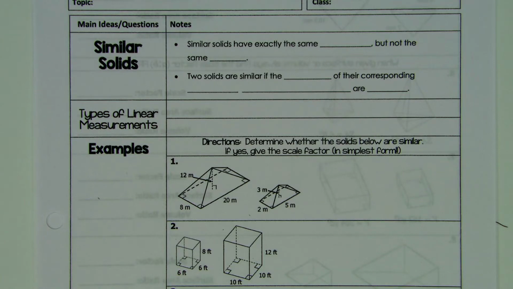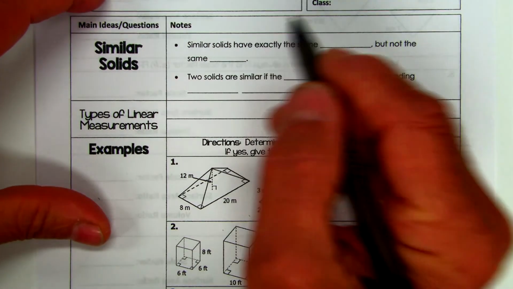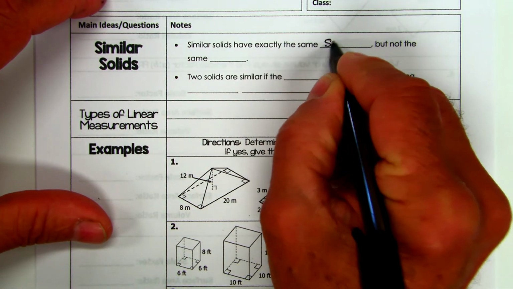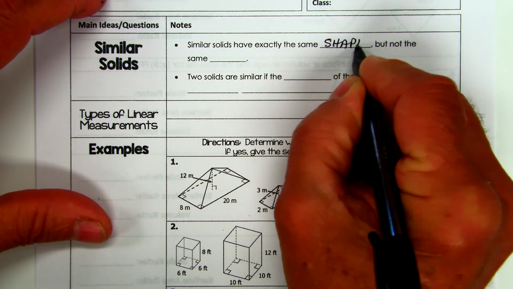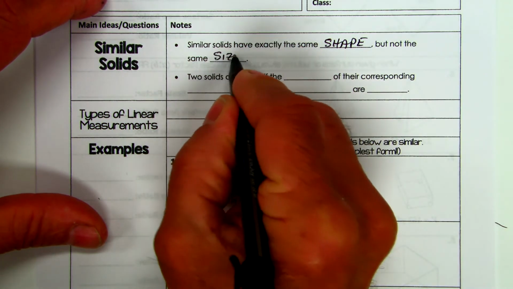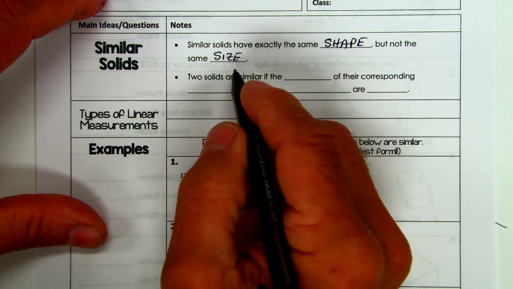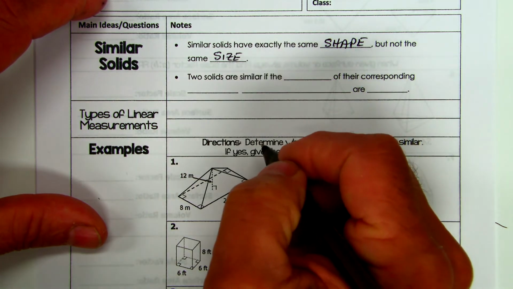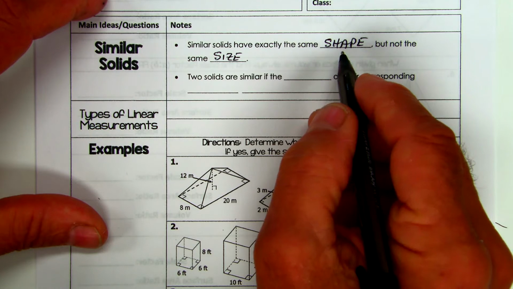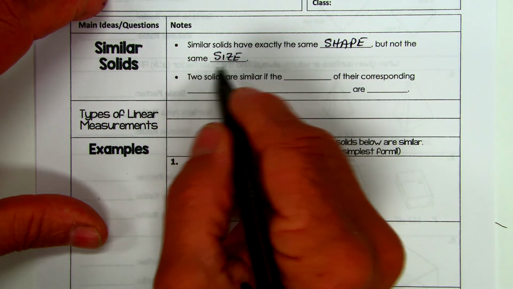So today our lesson is similar solids. Now, similar solids have exactly the same shape, but not the same size. If they had the same shape and size, they'd be congruent. They'd be identical, but they're not. They're similar because the angles are the same, but the measurements of the side lengths or other lengths are different.